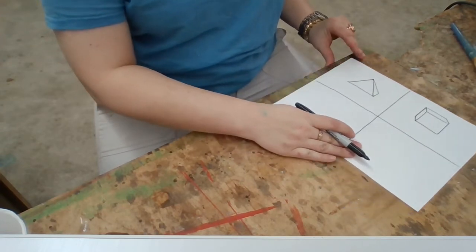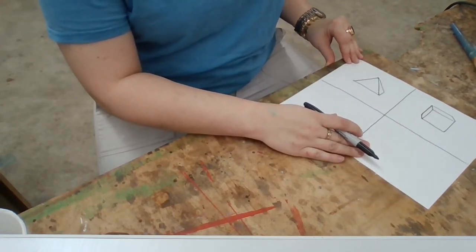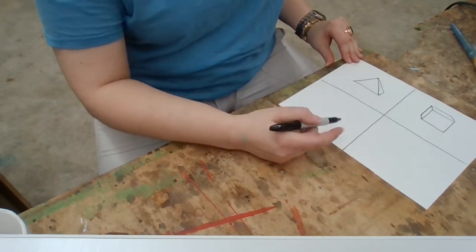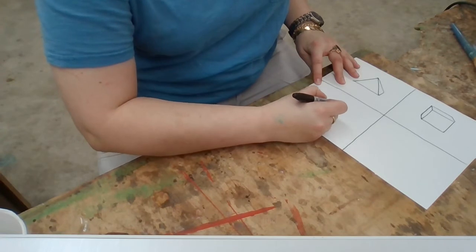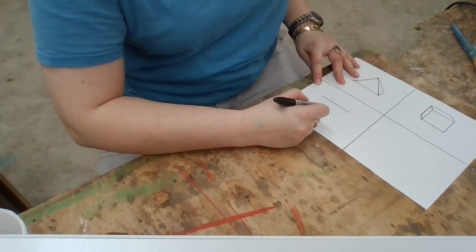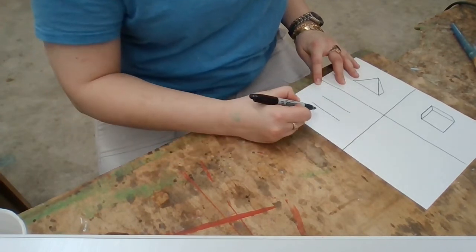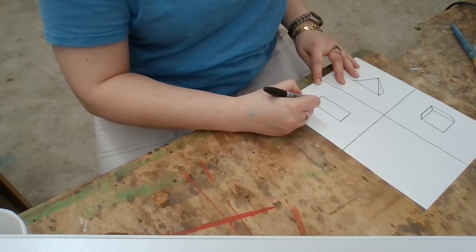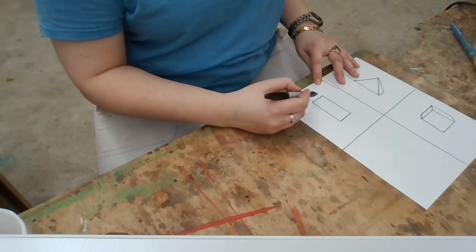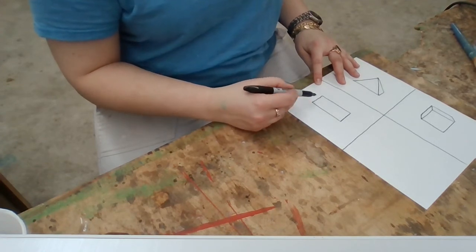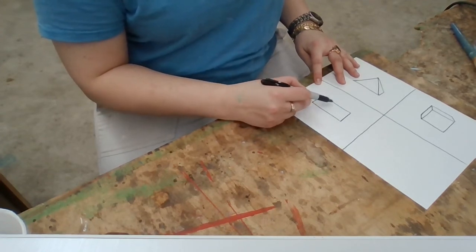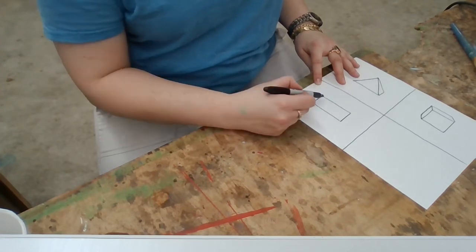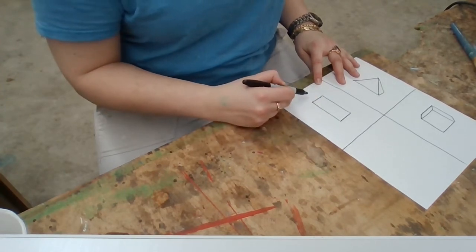Now I'm going to go to the bottom of the paper to make my rectangular prism. And you guessed it, we're going to start with a rectangle. So two horizontal lines, then I'm going to connect them with two vertical lines to make my rectangle. Now what makes a rectangle a rectangle? Two lines go in pairs. So these two lines are the same size, and these two lines are the same size, or roughly about the same size.